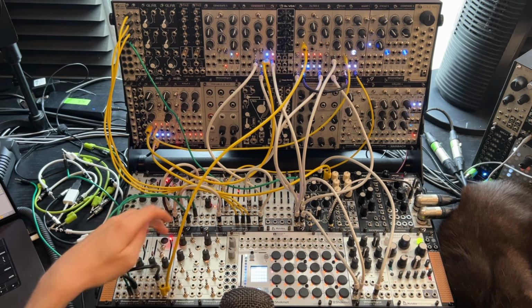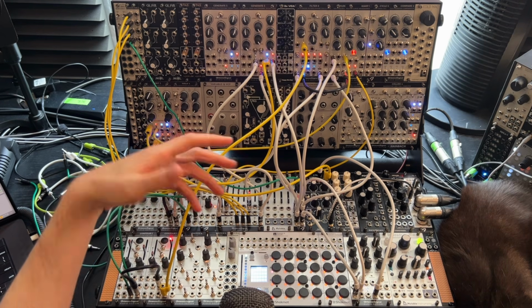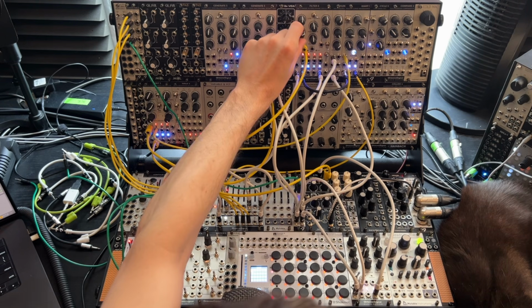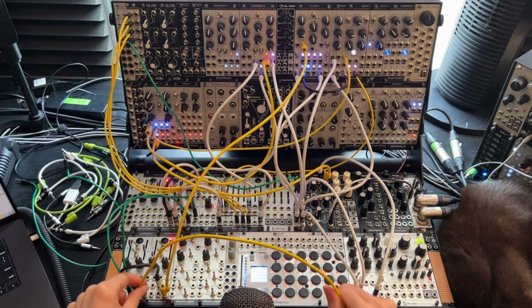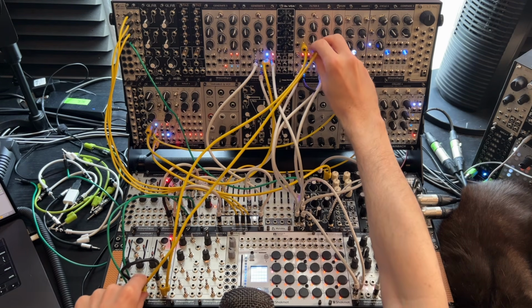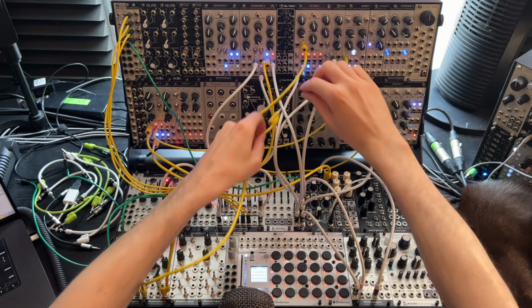And the longer we make the fall time, of course, the longer this event lasts. Let's try the main output, modulating the resonance control input.